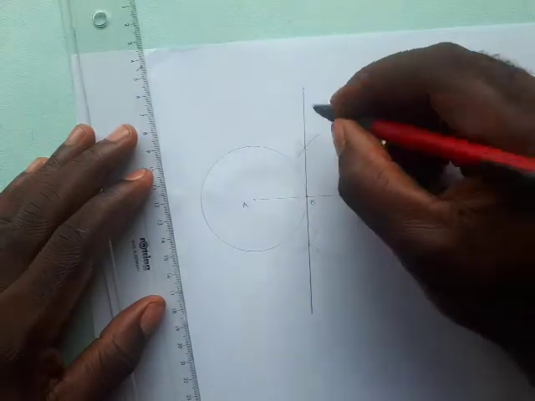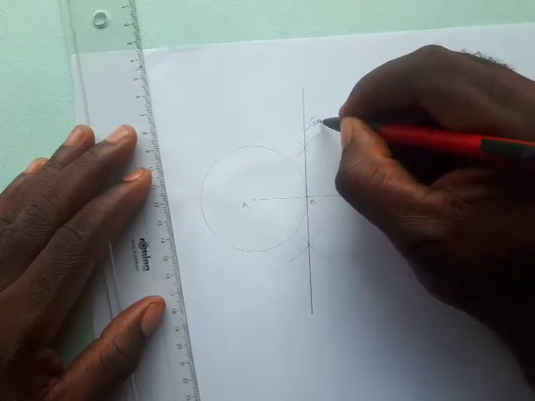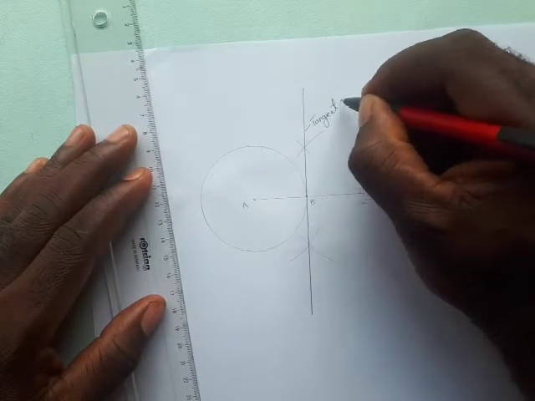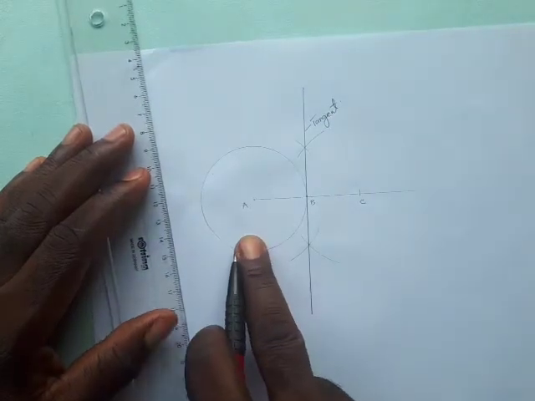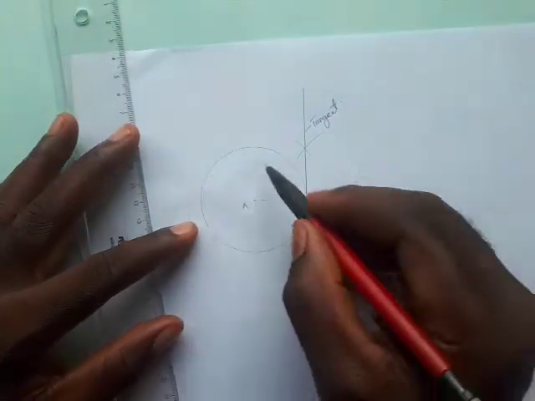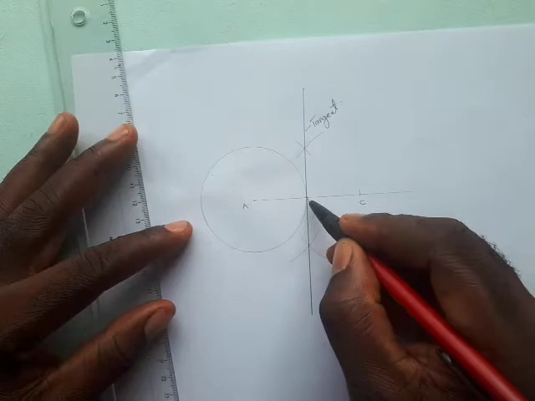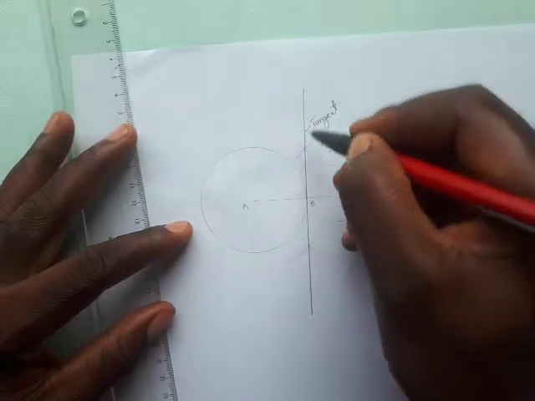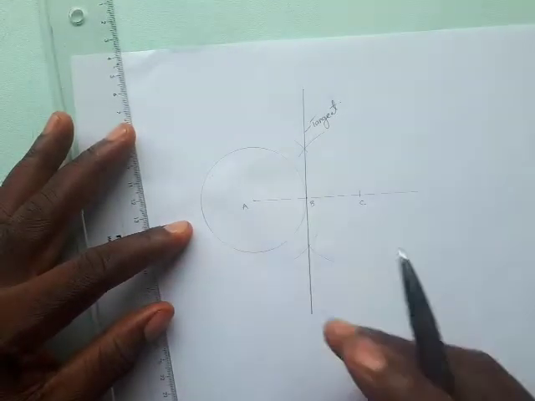Now this line here is what? A tangent to a circle. Now this is a case whereby you have a circle that is existing and you have a point on the circumference of the circle and you have to draw a tangent to it. So this is how to go about drawing the tangent.